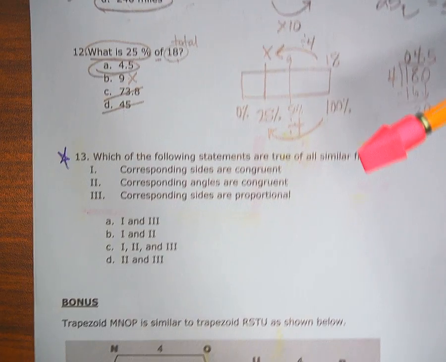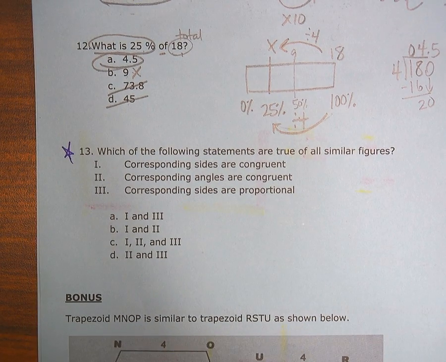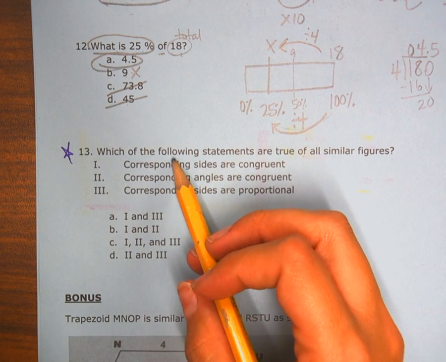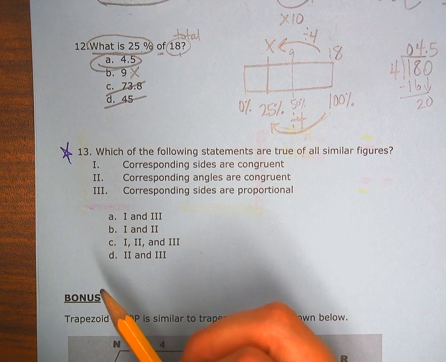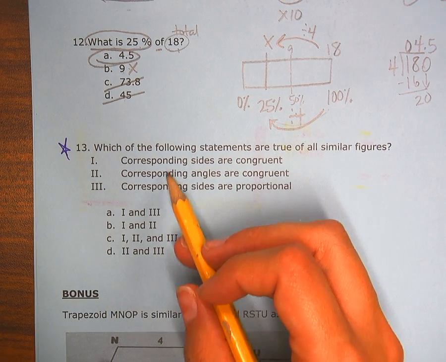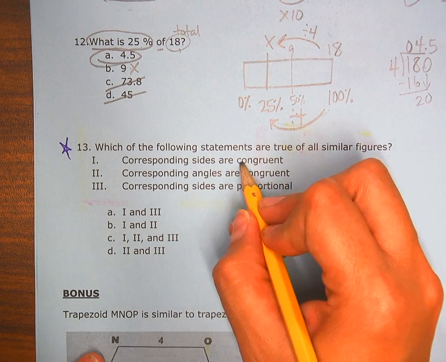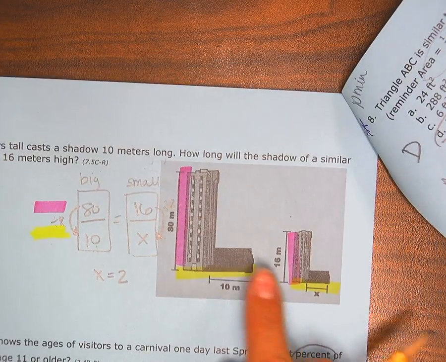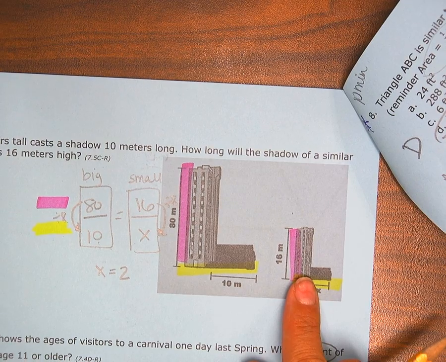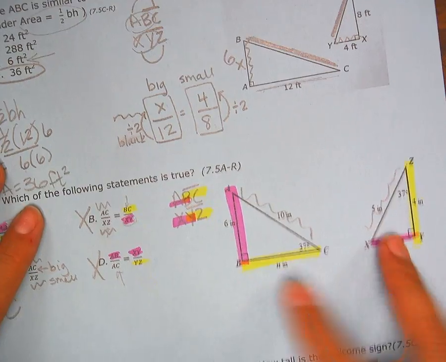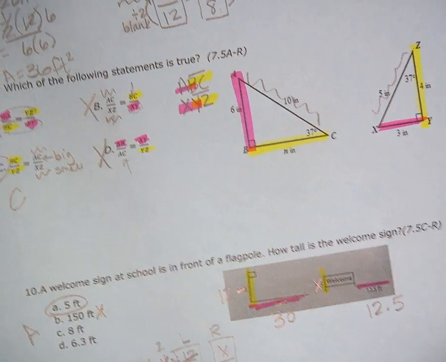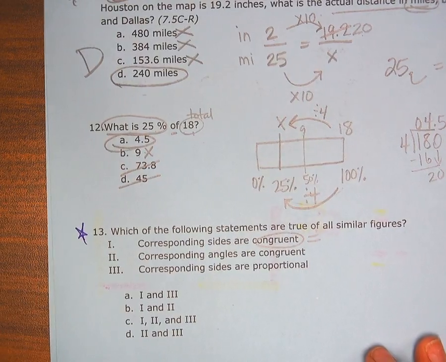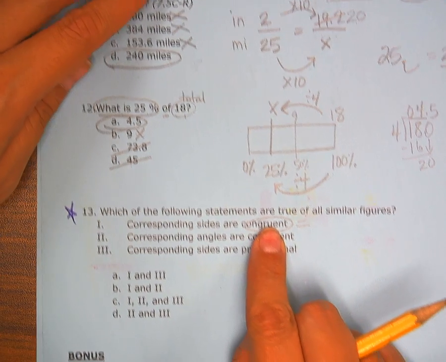All right, number 13. I'm not sure why we missed this, but we did. It says, which of the following statements are true of all similar figures? Well, it says corresponding sides are congruent. Congruent means exactly the same. Even if you look back at all the other similar figure questions, these are similar figures. Are they exactly the same lengths? Absolutely not. Here, similar figures. Here, similar figures. None of my similar figures have corresponding sides that are exactly the same length.